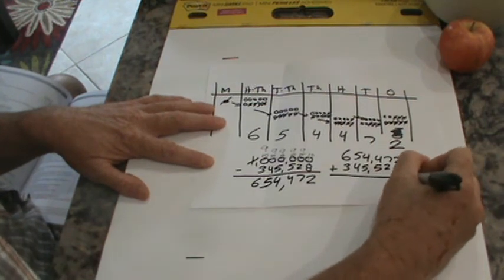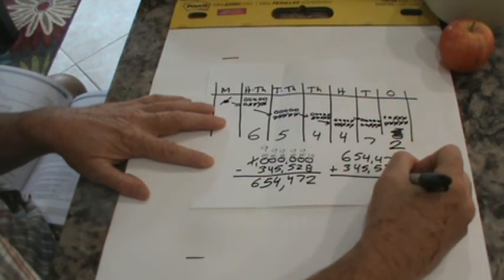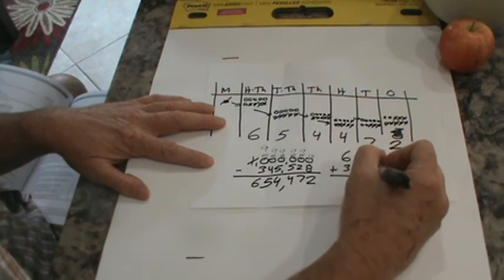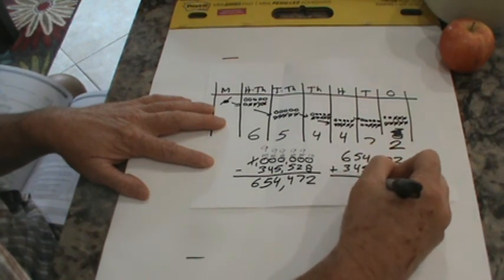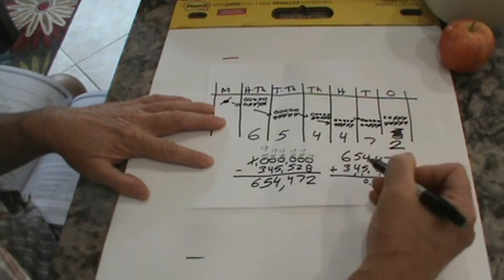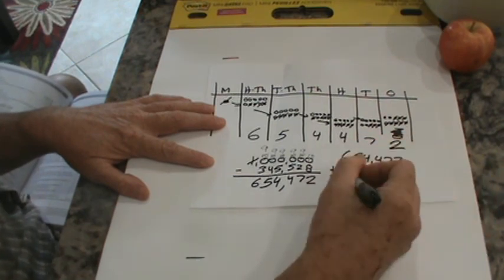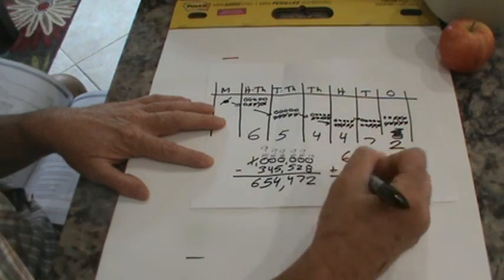2 plus 8, 10. 7 plus 2 plus 1, 10. 5 plus 4 plus 1, 10. 5 plus 4 plus 1 in the thousands column, 10. 5 ten thousands plus 4 ten thousands plus 1 ten thousand, 10. 600,000 plus 300,000 plus 100,000, 10.